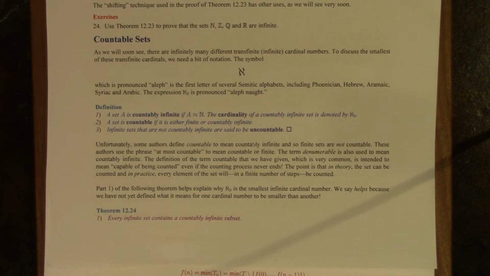To me, the definition of countable has the sense of being able to be counted, even if that process never stops. The point is that in theory, you can count every element in the set in the sense that if you're given an element, eventually it will be counted. So the natural numbers are countable because if you're given any natural number, eventually you'll count it, even though in practice you can't count all of the natural numbers.